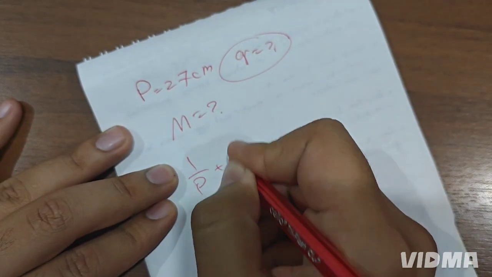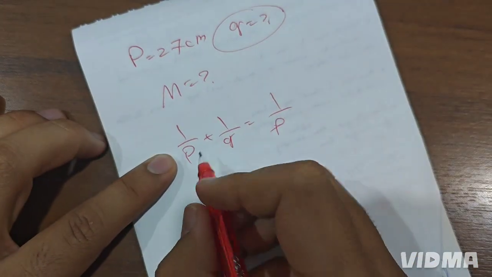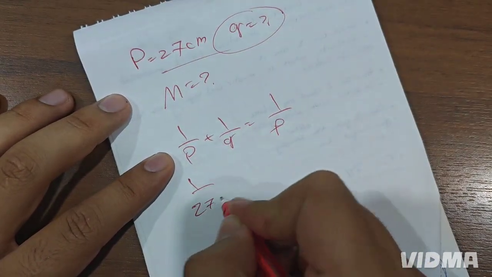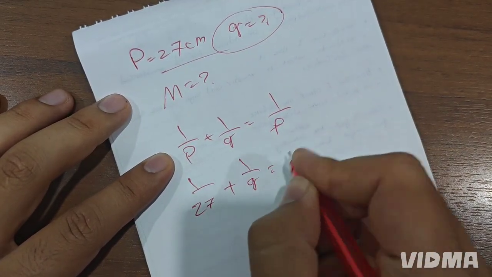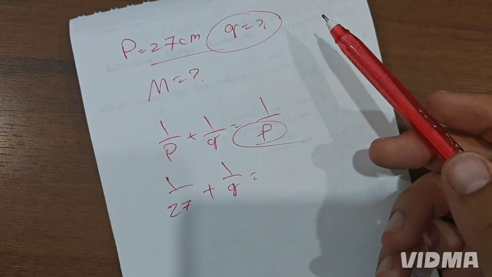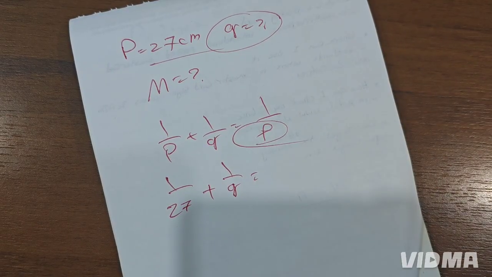1 over P plus 1 over Q equals 1 over F. We have P, the object distance, which is equal to 27, and we are going to find Q. But where is the focal length? In the previous part, what number did we find for the focal length?